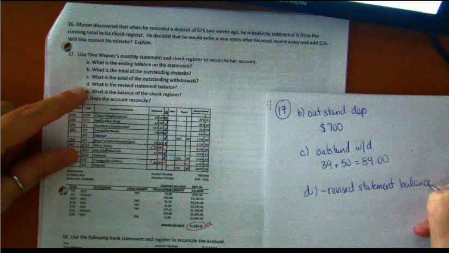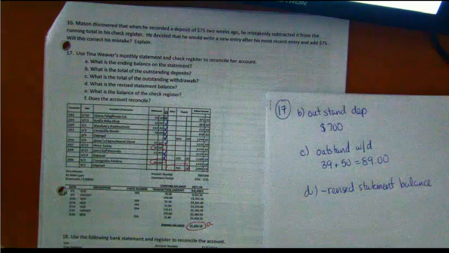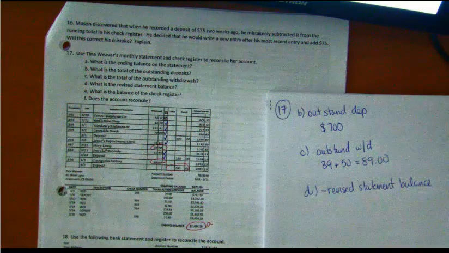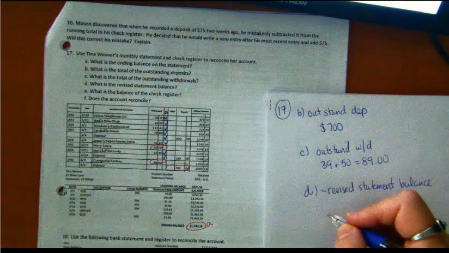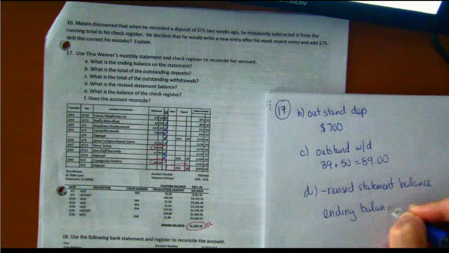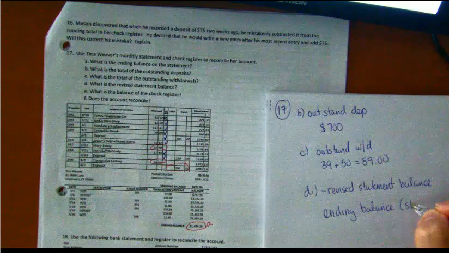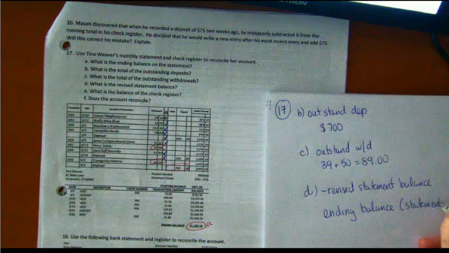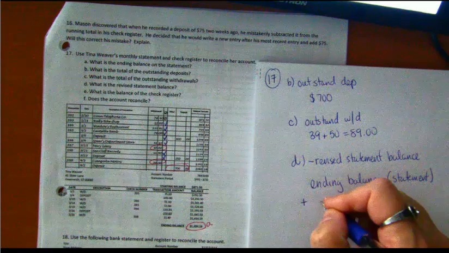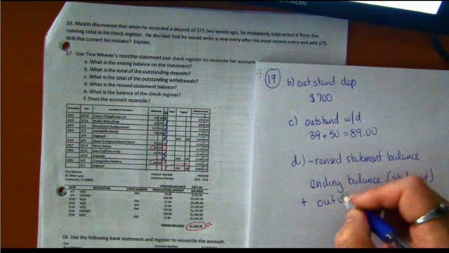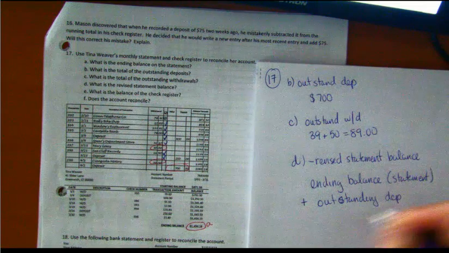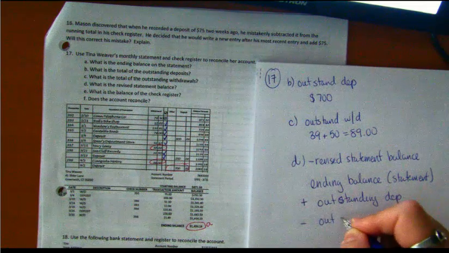Okay, now to find the revised statement balance, we take our ending balance from the statement, you add outstanding deposits and you subtract outstanding withdrawals.